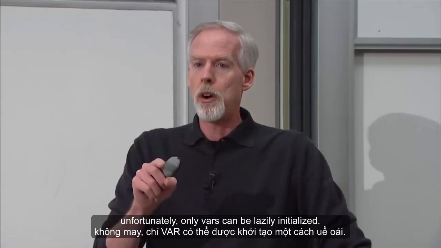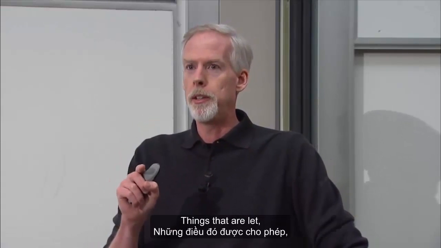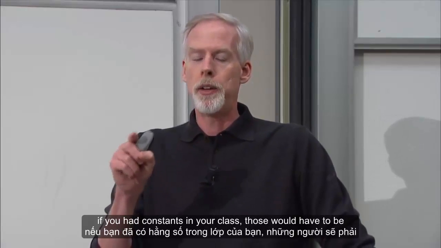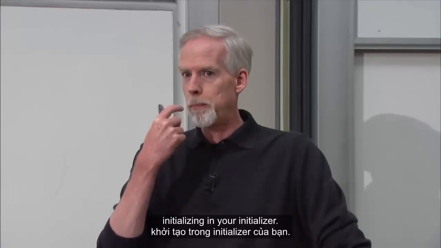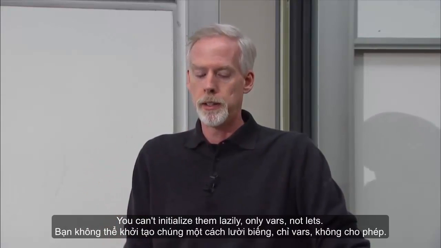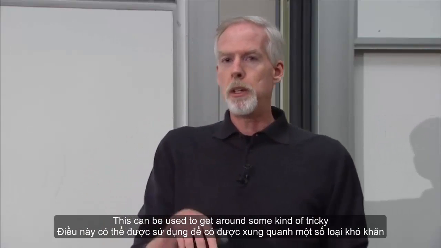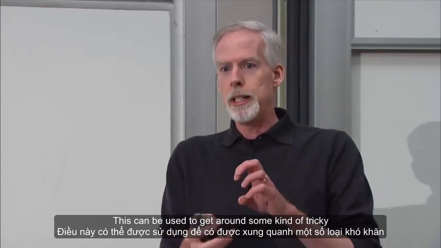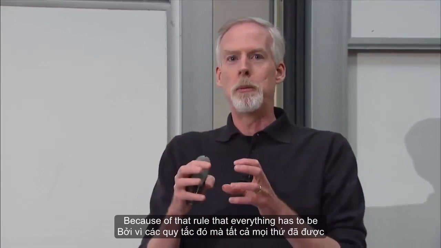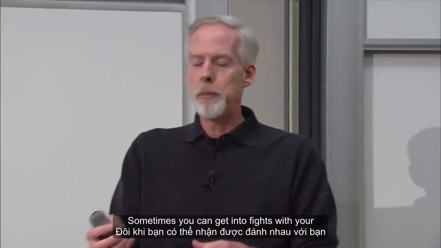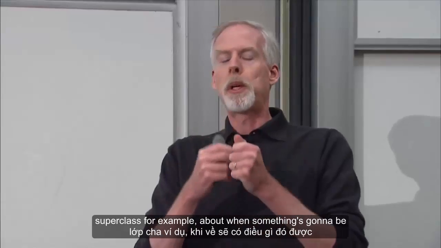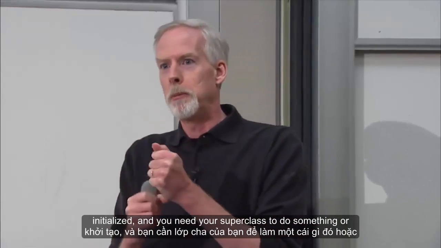Unfortunately, only vars can be lazily initialized. If you had constants in your class, those would have to be initialized in your initializers. You can't initialize them lazily. Only vars, not lets. This can be used to get around some tricky initialization dependencies. Because of that rule that everything has to be initialized before you can do anything, sometimes you can get into fights with your superclass, for example, about when something's going to be initialized.